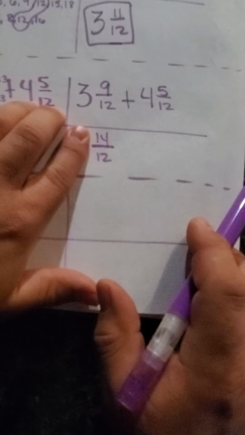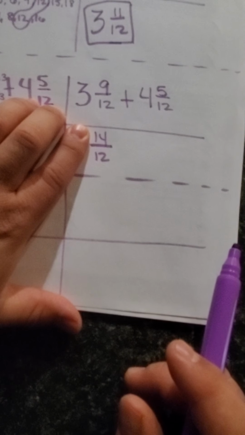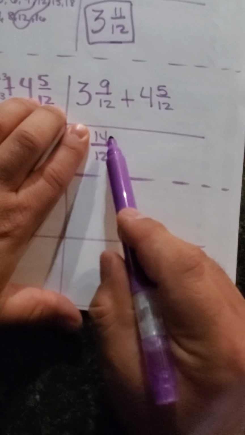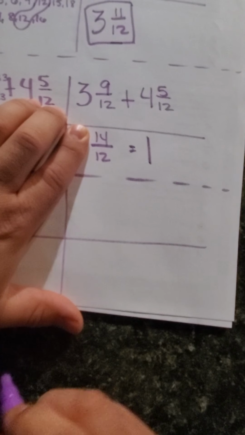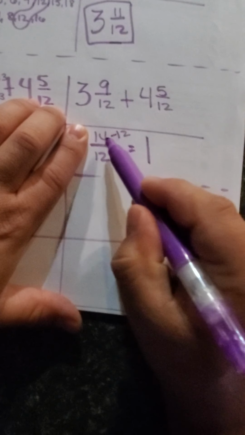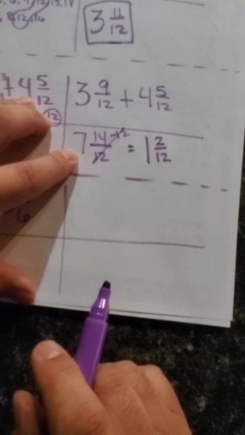Okay, so I'm going to just kind of go away from that 7 for right now. Don't forget it. It's still there. But we have 14/12. We've got to figure out how many times 12 can go into 14. Not equally, but how many 12s can go into 14? And that would be 1 time. Okay? And then you just take out 12 because you took it out already once here. So you have to subtract 14 minus 12 and get 2 12ths. You want to bring your 7 back in and add this. 7 plus 1 is 8 and 2 12ths.